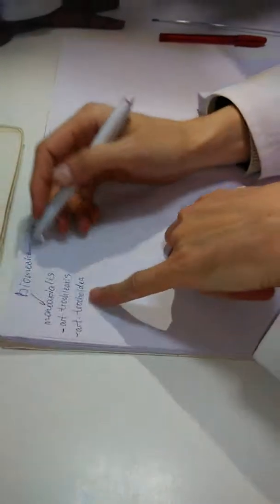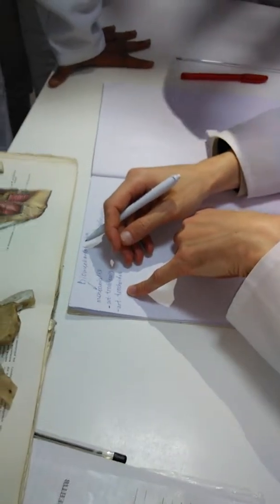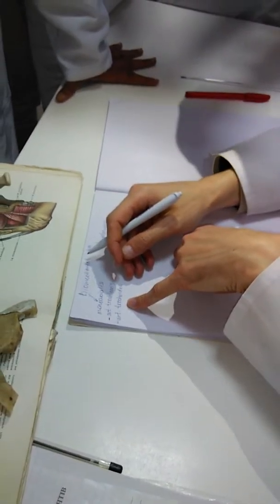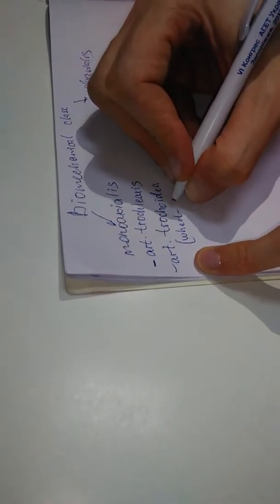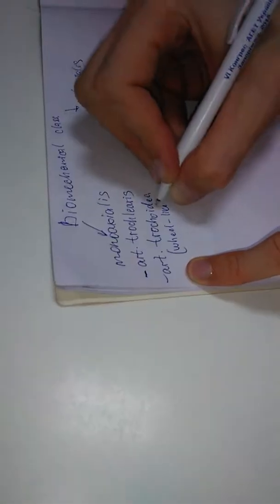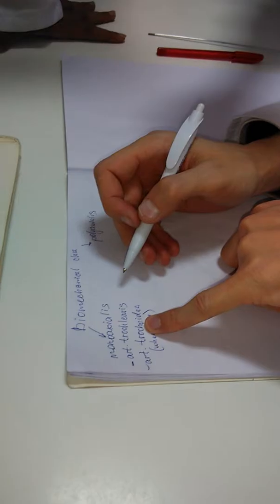Not trochos. Okay, trochoidea means wheel, like a wheel. In Spanish, trojos means wheel. In a car, volant.